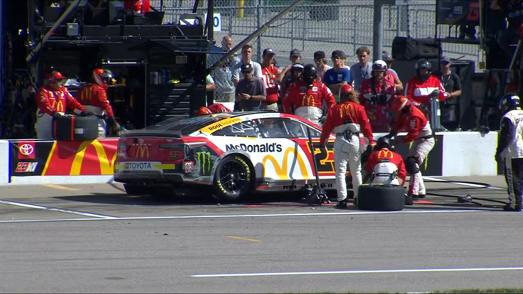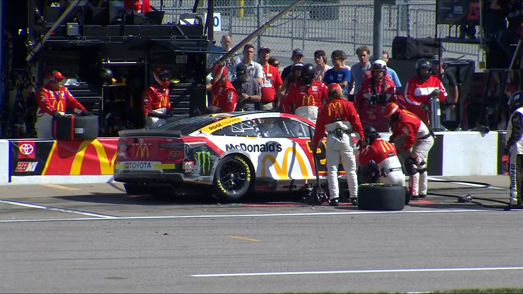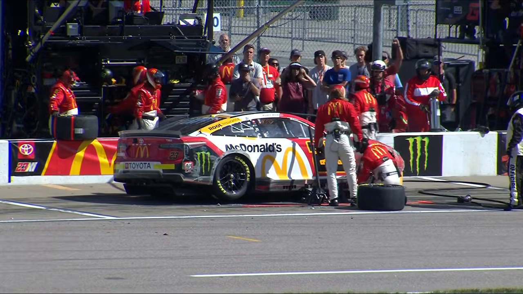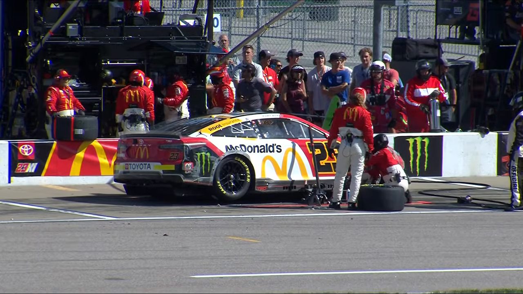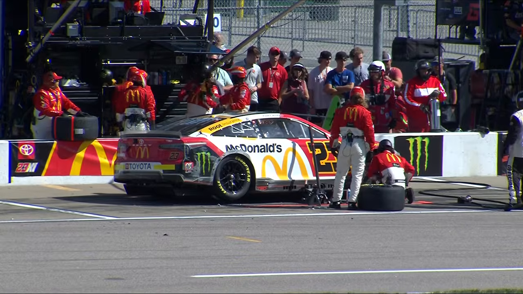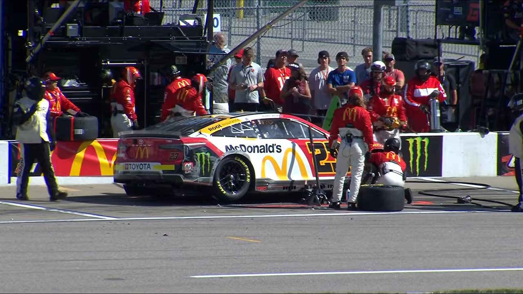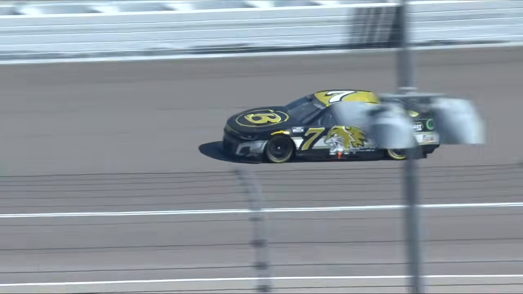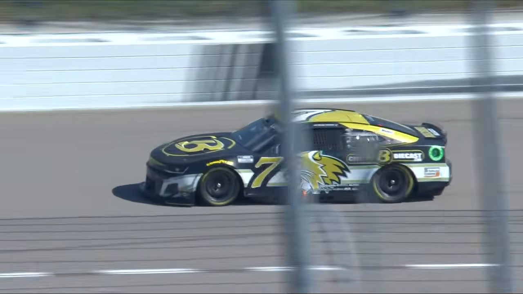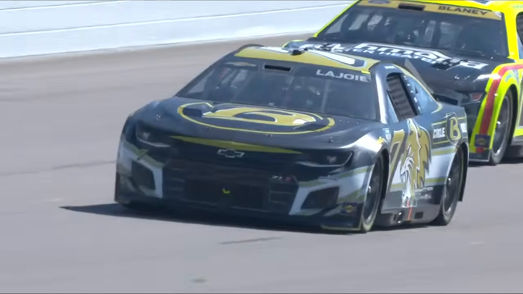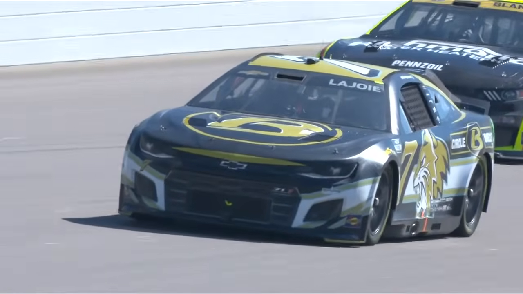Not sure exactly what they're working on here. I see someone underneath the fender. Can't tell if that's a flashlight or... Not a lot of intensity on this work right here. It makes you wonder if they think they can't repair it or not. Yeah, that's kind of what I was wondering, Jeff. It seems kind of lackadaisical if they think they're going to get back out there. Looking at Corey LaJoie in the 7, involved in this.